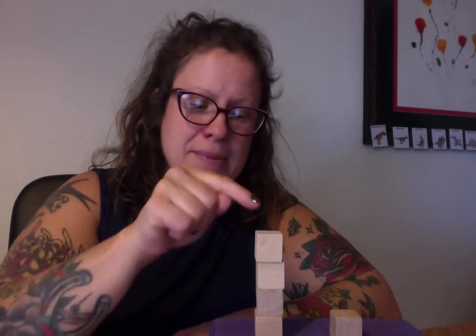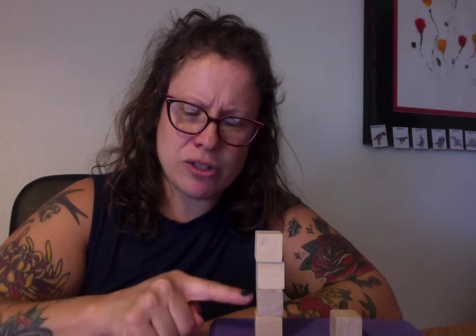Here we go. 1, 2, 3, 4. Look at the 2 towers that I made. How many blocks was in this tower? 1, 2, 3, 4. How many blocks was in this tower? Just 1. Which tower is taller? Which one is taller?